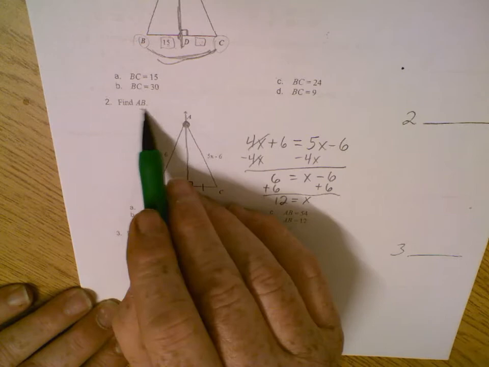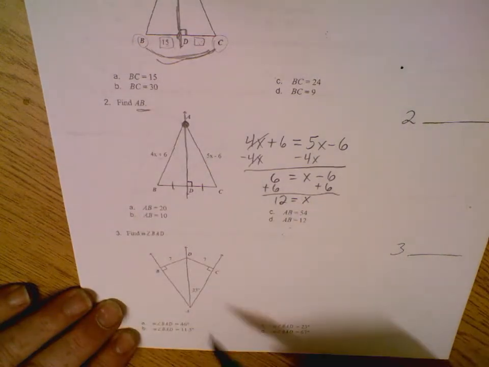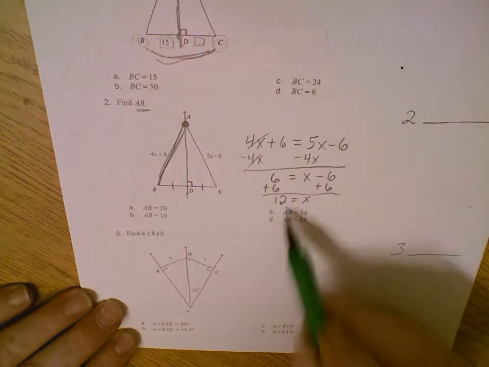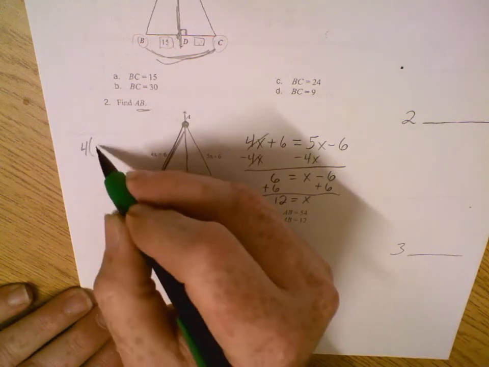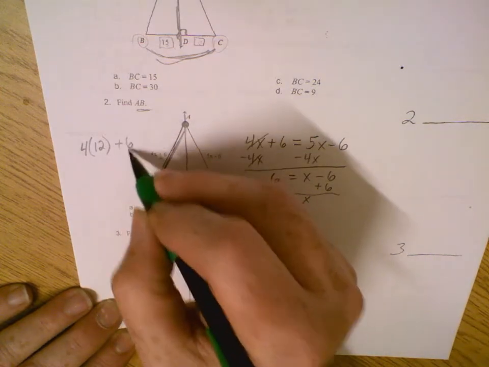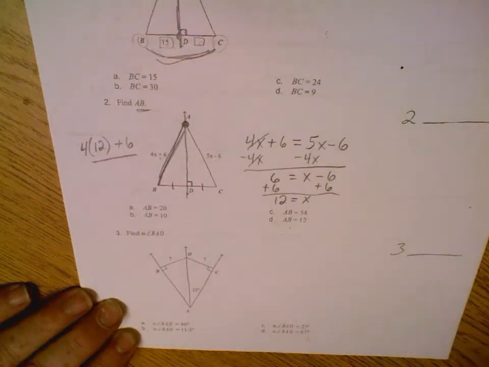They ask us to find the length of segment AB. Segment AB is this segment over here. So all we've got to do is take that 12 and plug it in. So 4 times 12 plus 6. Figure out what that is, and that's going to be your answer.